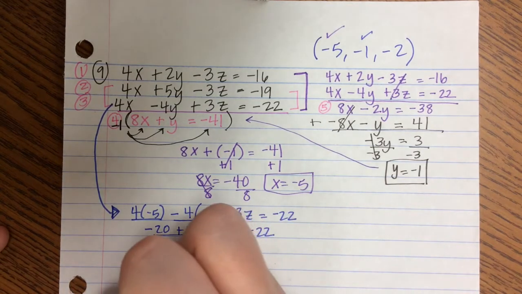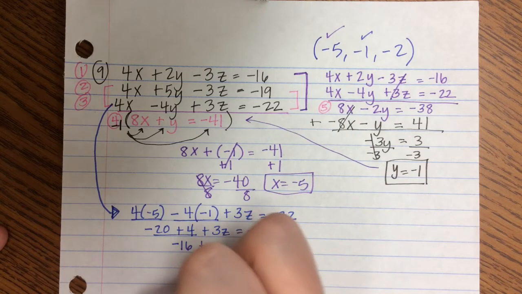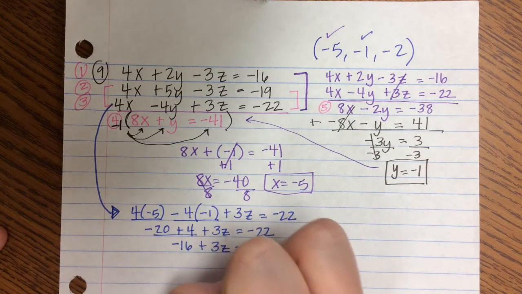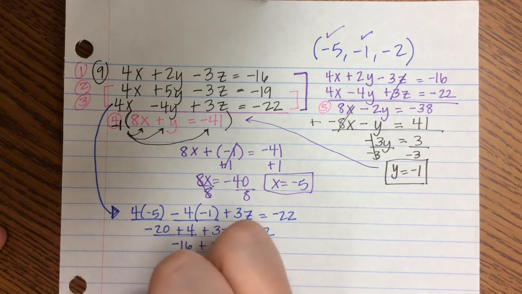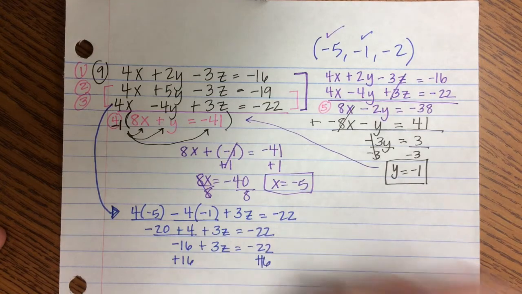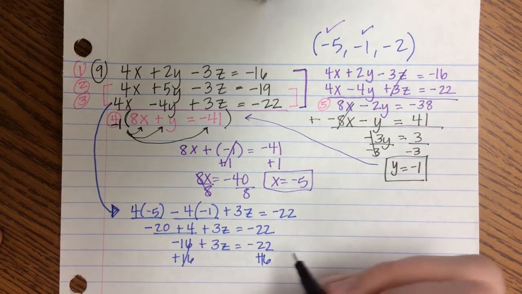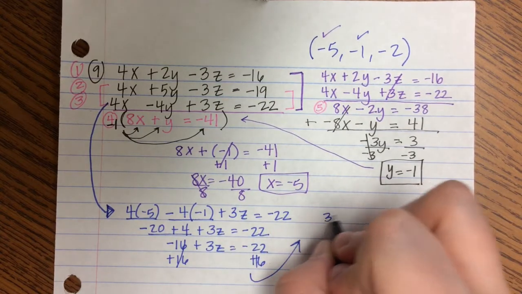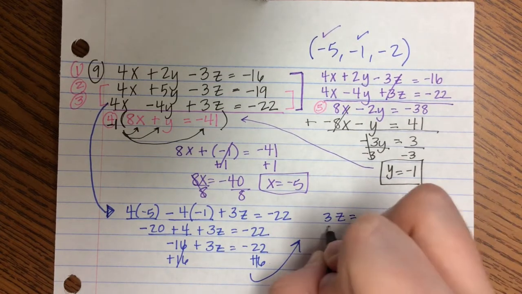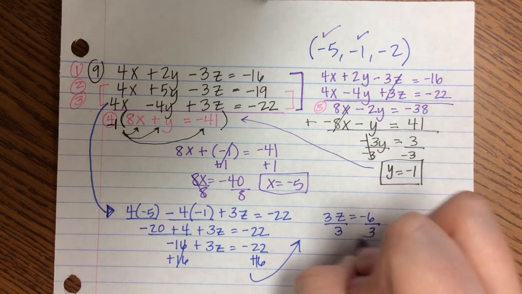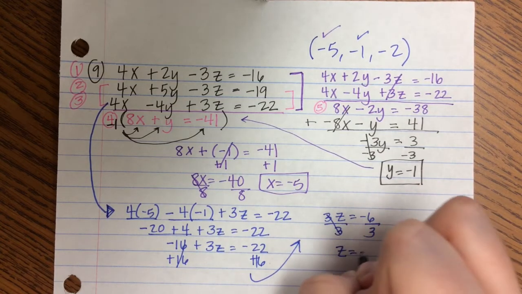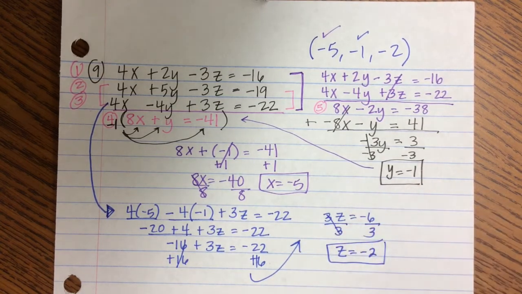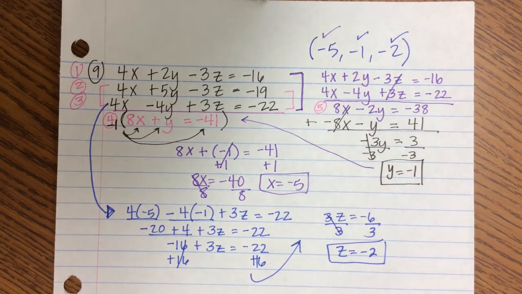Negative 20 plus 4 is negative 16. Plus 3z equals negative 22. If I add 16 to both sides, we get 3z. I'm going to come over here since I have space. 3z equals negative 6. When we divide by 3, we find out that z equals negative 2. So that gives us our third correct value for our ordered triple.